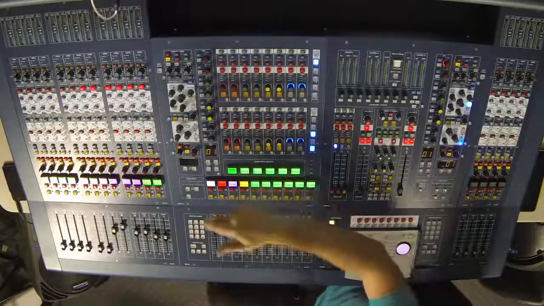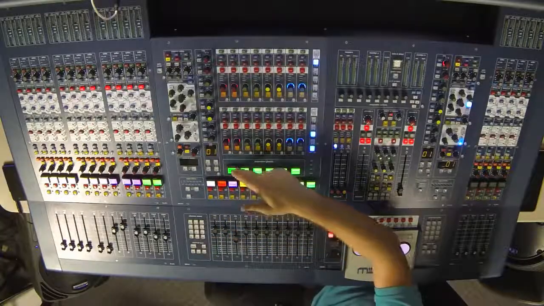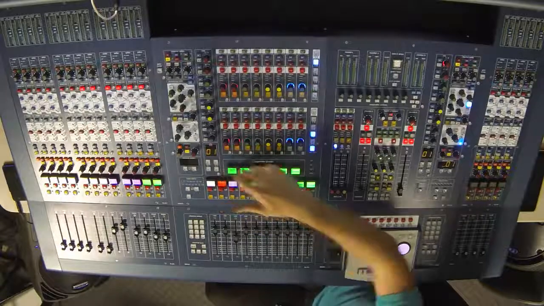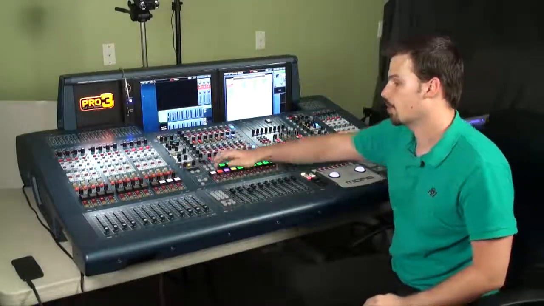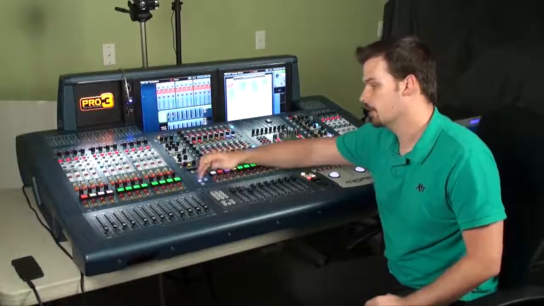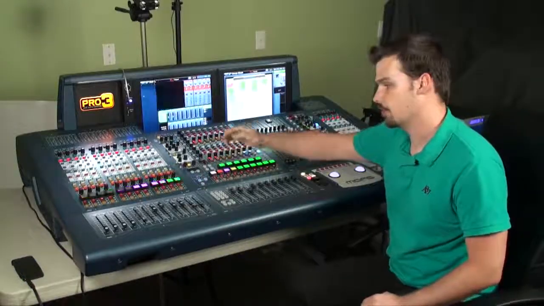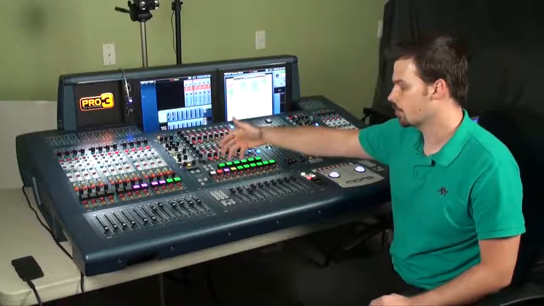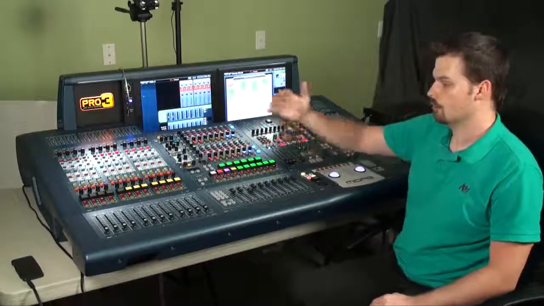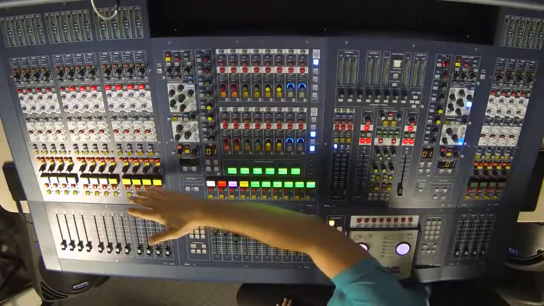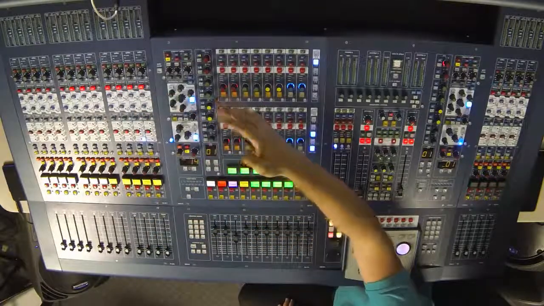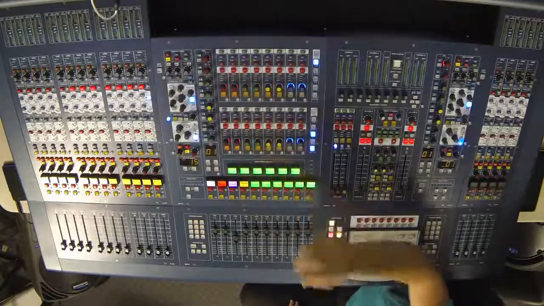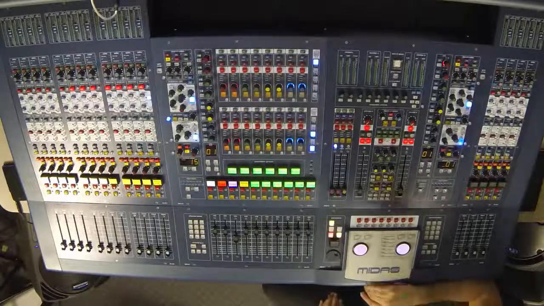Inputs can be members of a VCA and a pop group. Inputs can be members of multiple pop groups. But those are your options for bringing the channels to you and not really scrolling through them all the time. You press what you're working on, and you go from there. Once your channels are visible here on the left side, you can use these quick access controls to control an equalizer, control a compressor. It's all at your fingertips at that point.